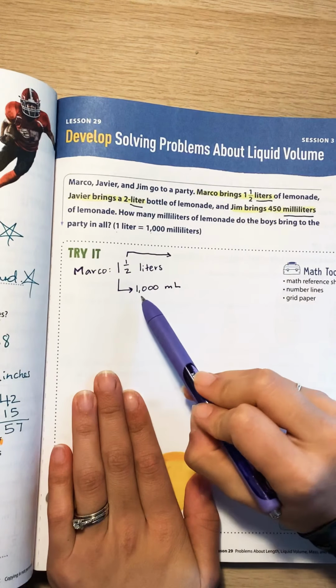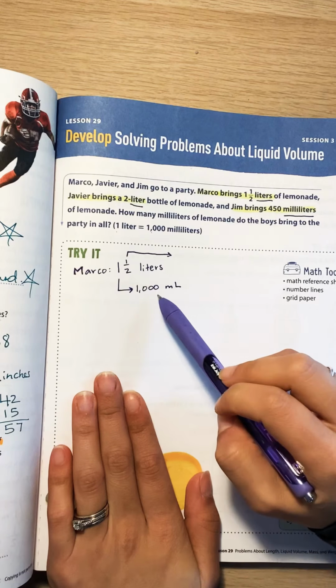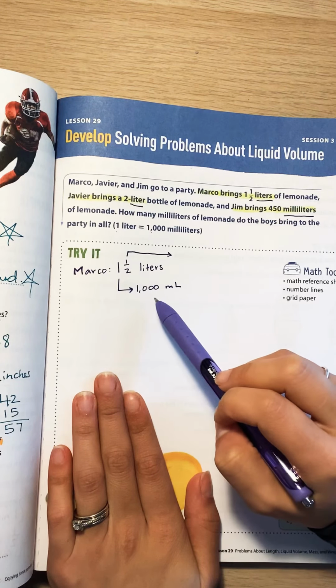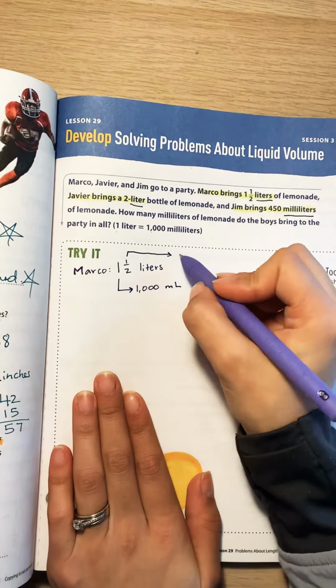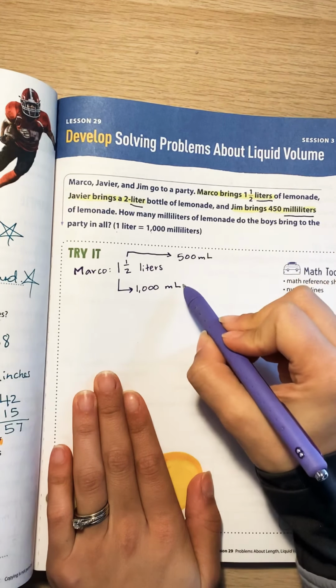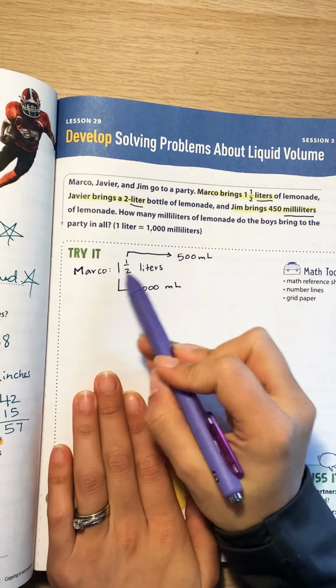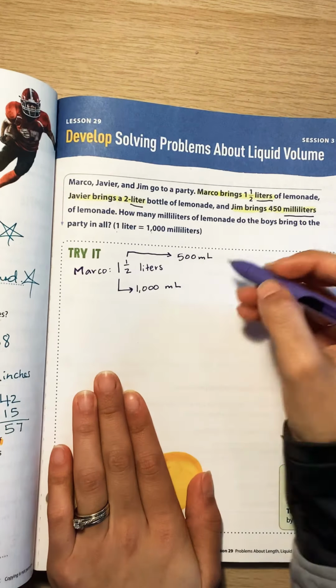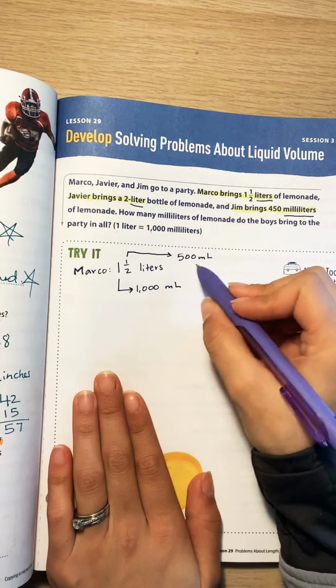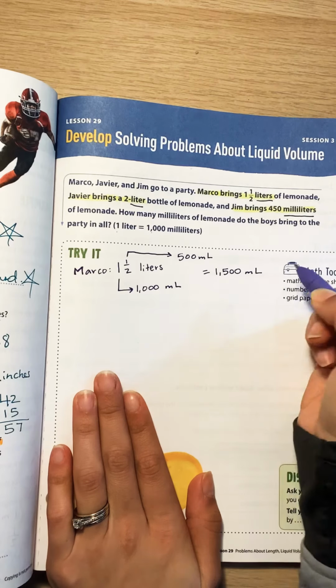So if 1 full liter is 1,000 milliliters, what would be half of a liter in milliliters? Half of 1,000 is 500 milliliters. So you combine both of those to get the 1.5. So 1,000 plus 500 for the half. Add those together, you'll get 1,500 milliliters.